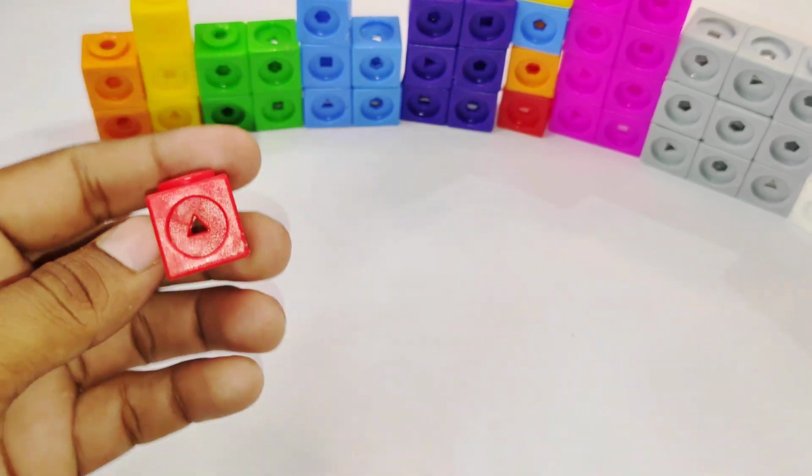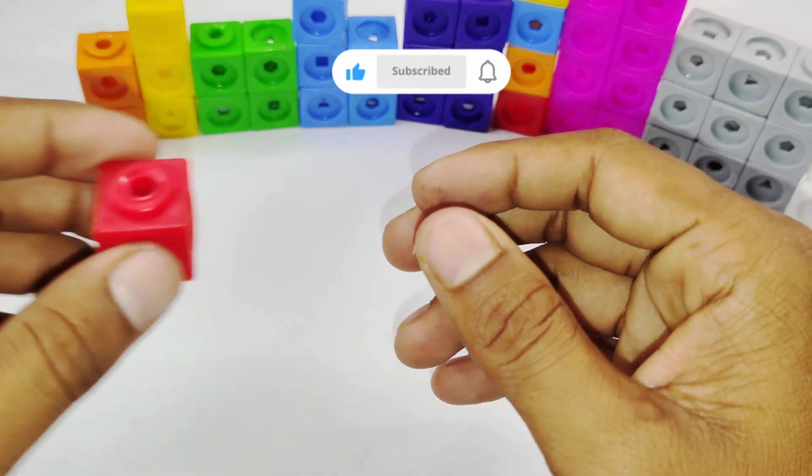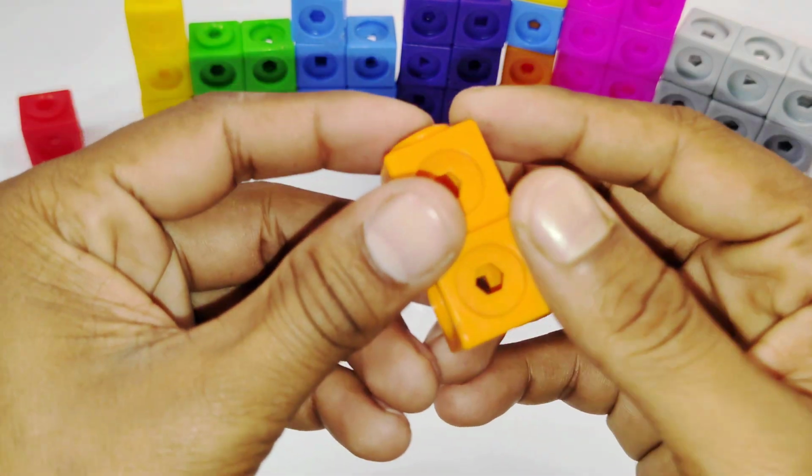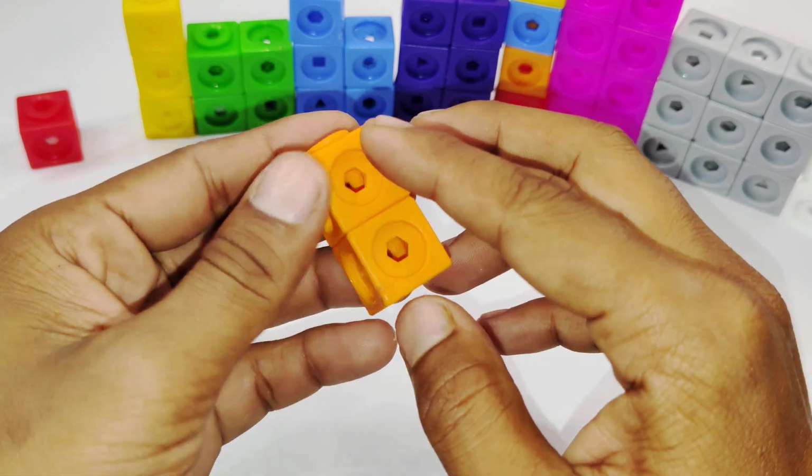This is number block 1. This is a single number block. This is number blocks 2. 1, 2.